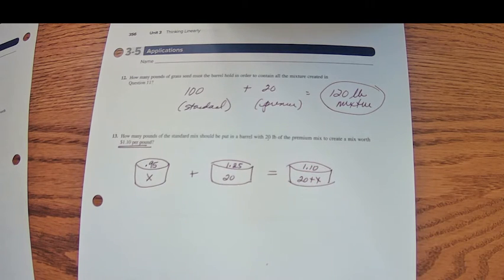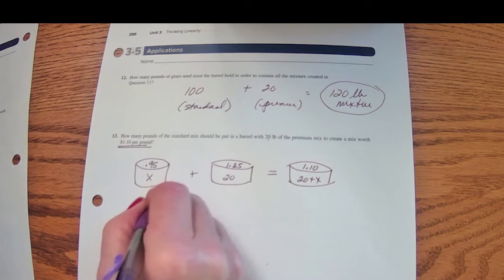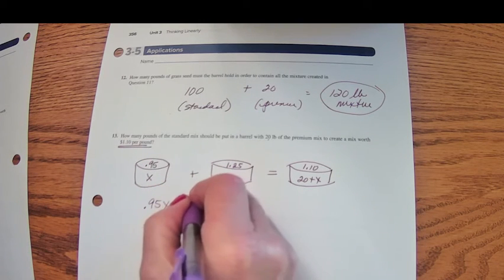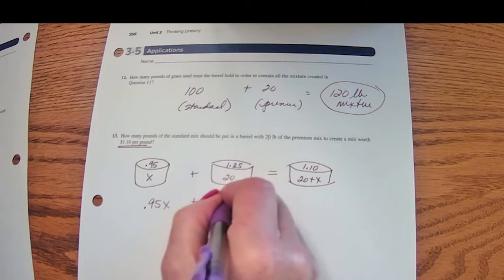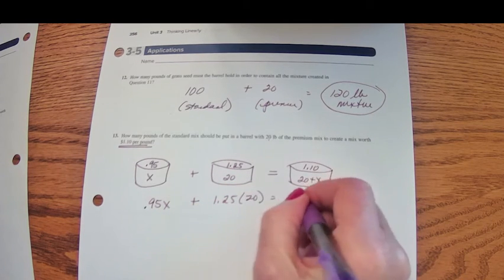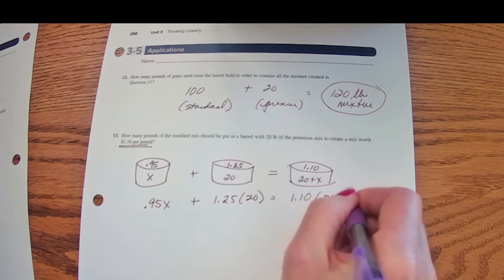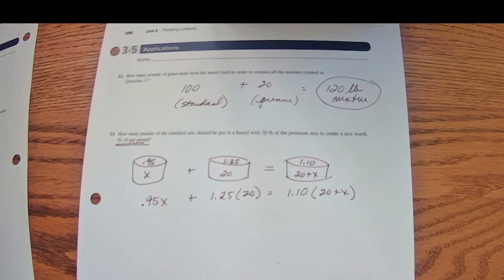So once you have this model, now we can create an equation here. 0.95x plus 1.25 times 20 is going to equal 1.1 times (20 plus x). And we want to solve for x.